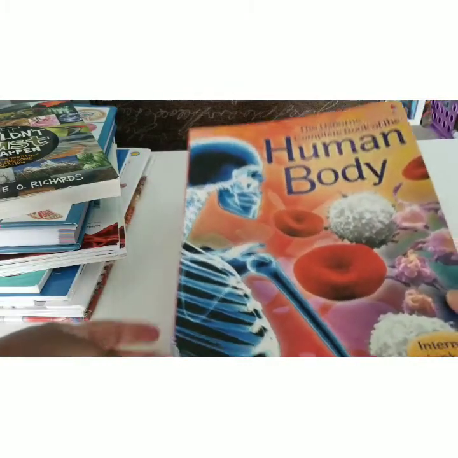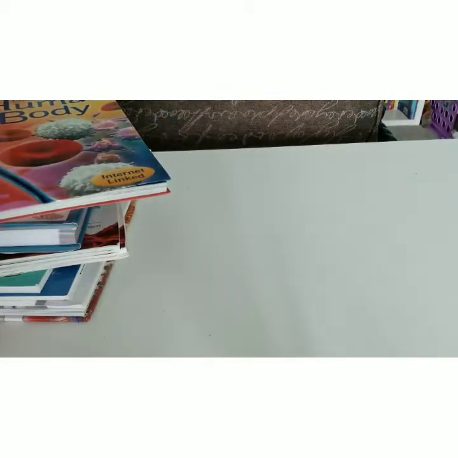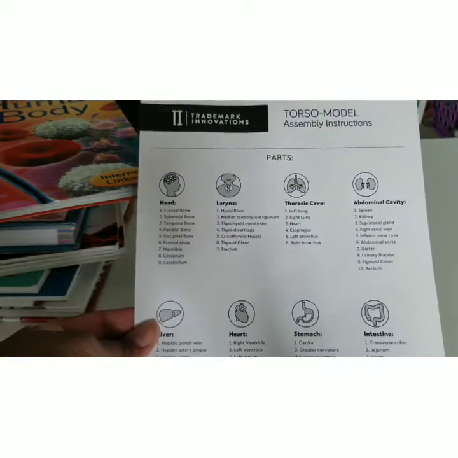This is an Usborne book, internet linked. I love Usborne books. If you're interested in Usborne books, let me know because I actually sell the Usborne books. So let me know. Oh yeah, it's called the torso model.